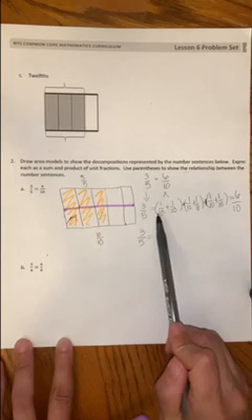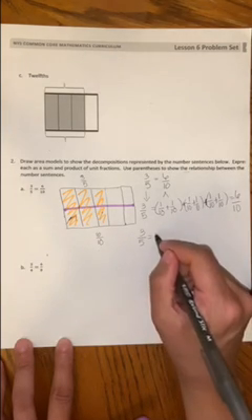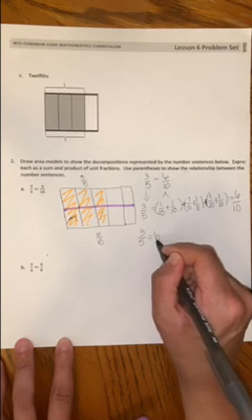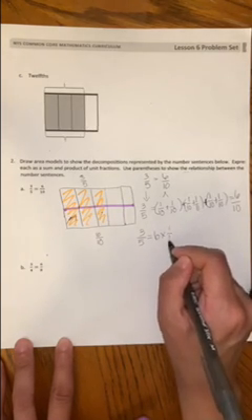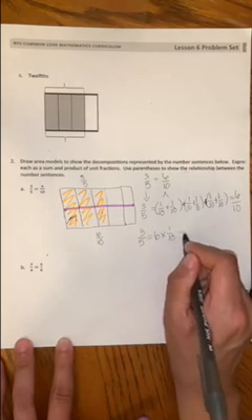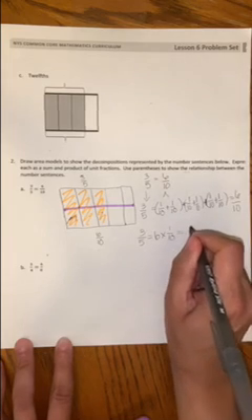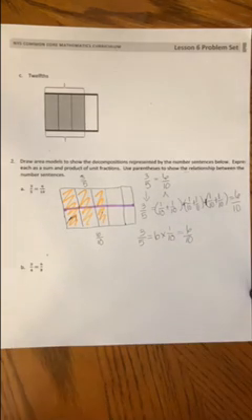Let's see. 1, 2, 3, 4, 5, 6. So I can say 3/5 is equal to 6 times 1/10, and that's going to be equivalent to 6/10. What do we think? Agree or disagree? I think you'll be doing great. Thank you, Room 13. Take care.